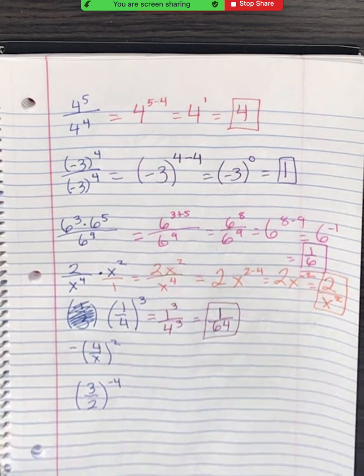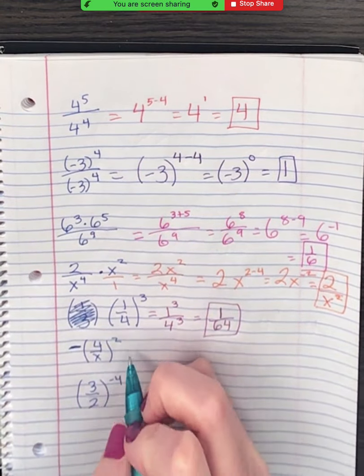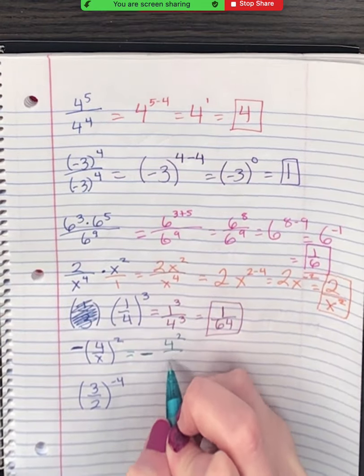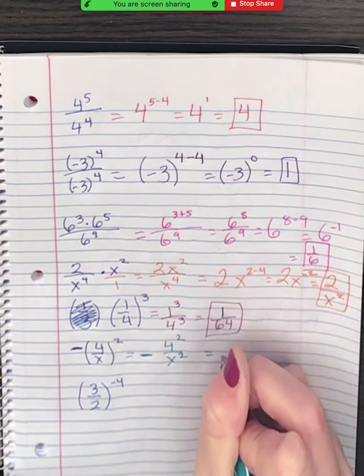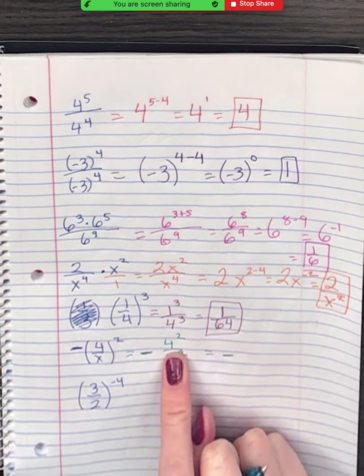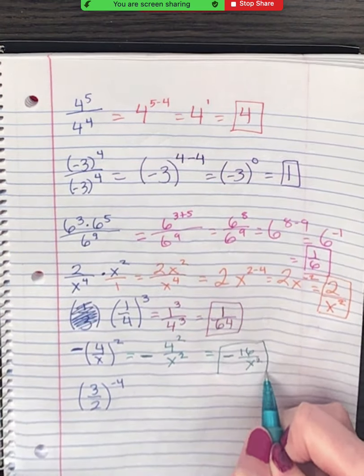This one is negative out in front, 4 over x squared. So that negative stays out in front. The 4 gets squared, the x gets squared. Again, the negative is outside the parentheses, so it stays there. 4 squared is 16, x squared is x squared. So we get negative 16 over x squared.